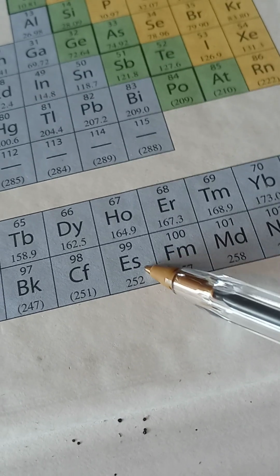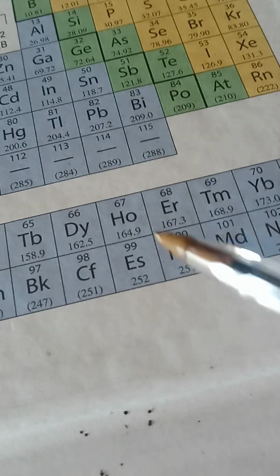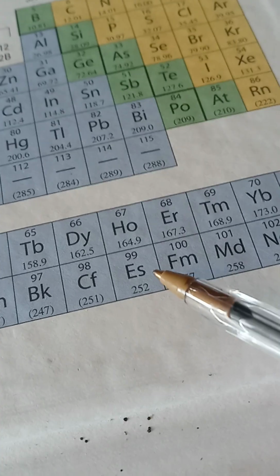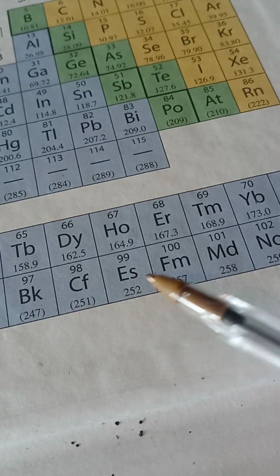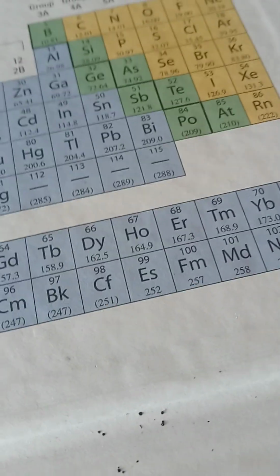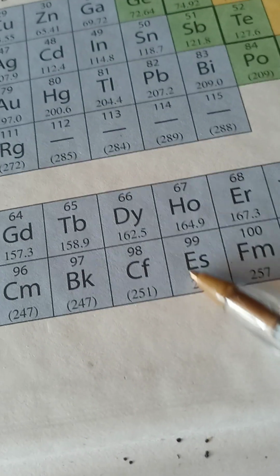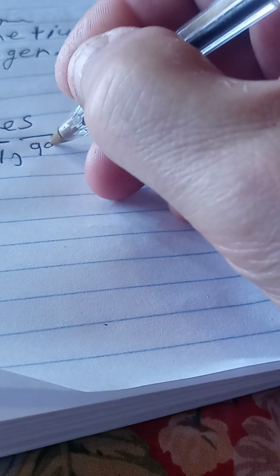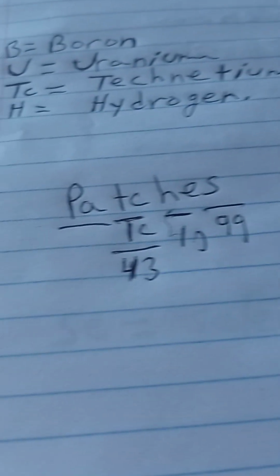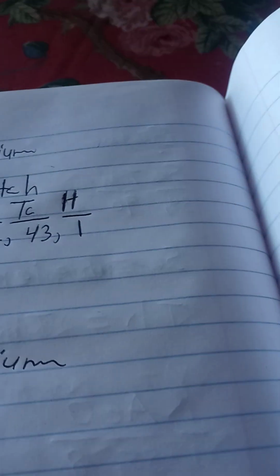The chemical symbol for the element einsteinium is capital E and a small s. And what is the atomic number? Oh, it's 99. See here? 99. So of course, now we found that 99 will go down here. 99 will go right down there. You see? And there you go.